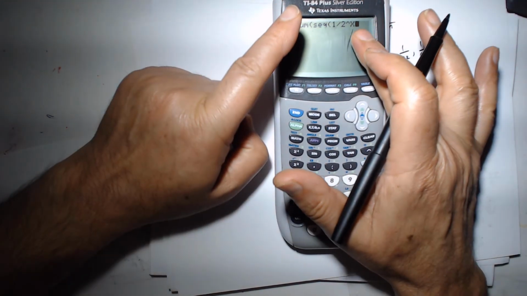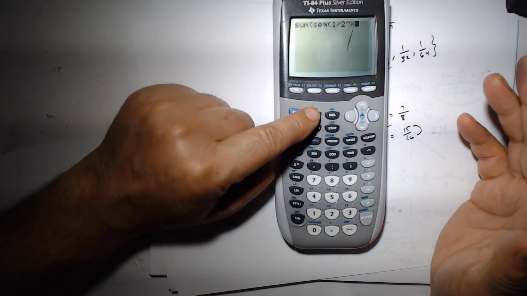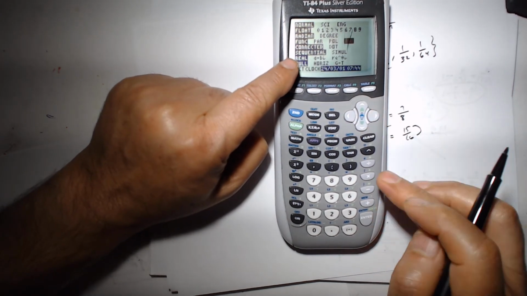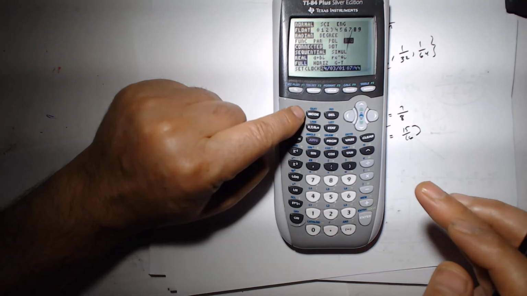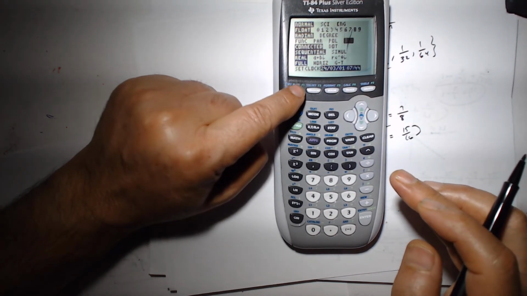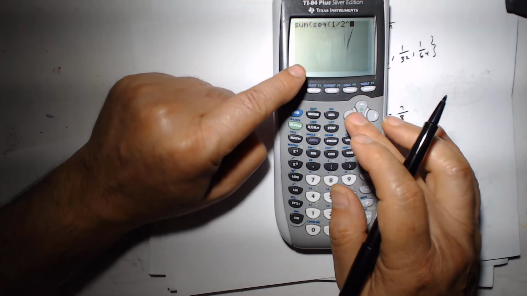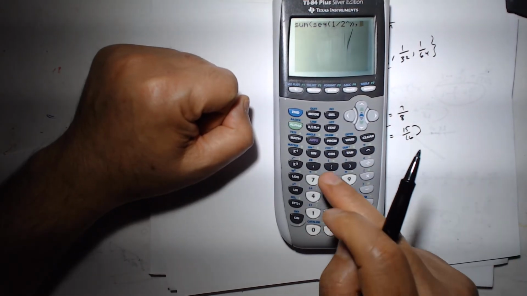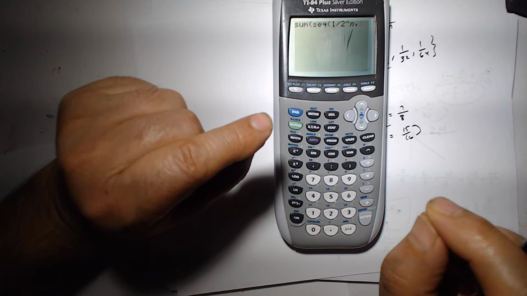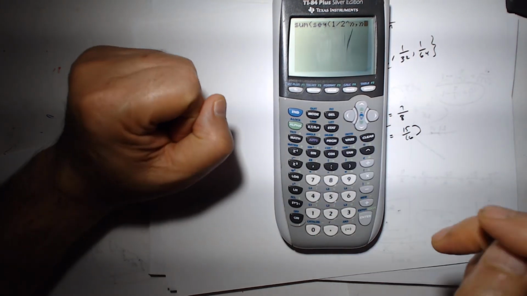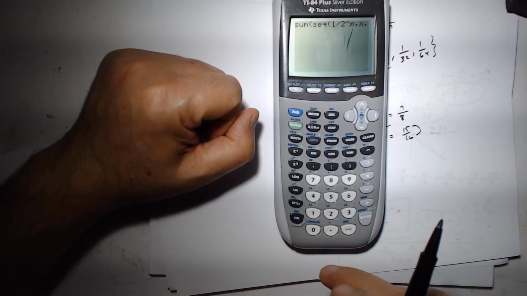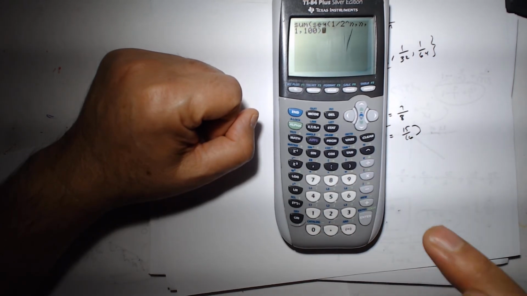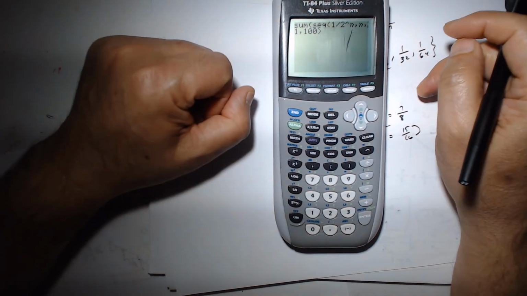But here I see x, I don't see n, because my mode is on function. If you change your mode to sequence, then when you type it in, it will give you n. But you have to tell the calculator what numbers you are replacing n with, from 1 all the way to 100. I want to know the sum of all those numbers.